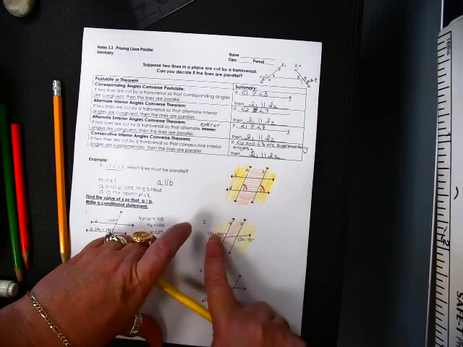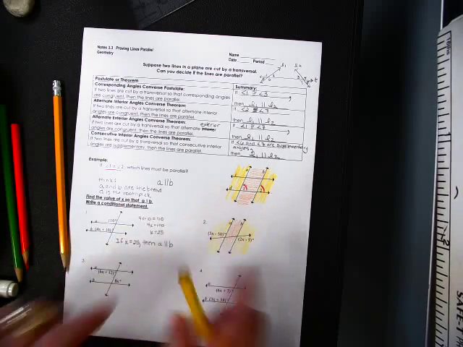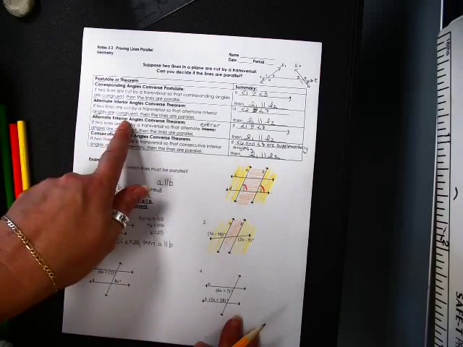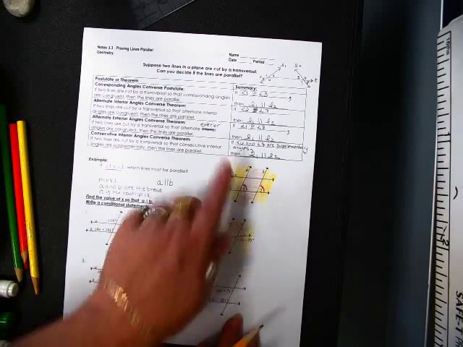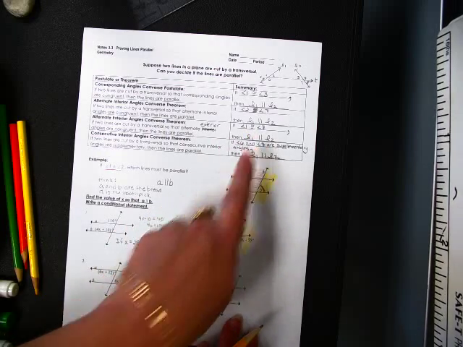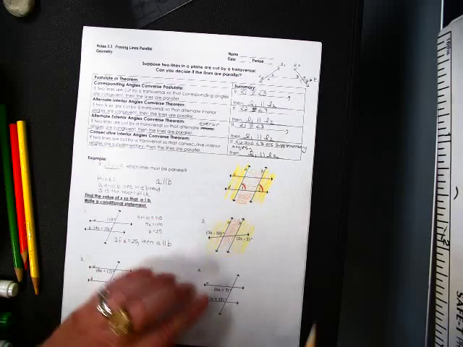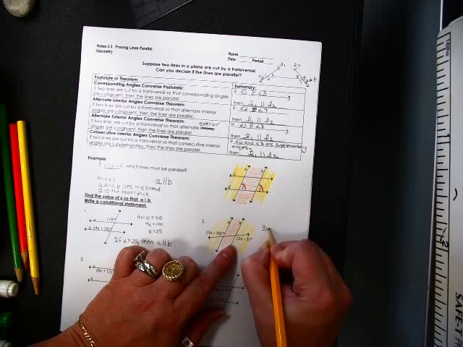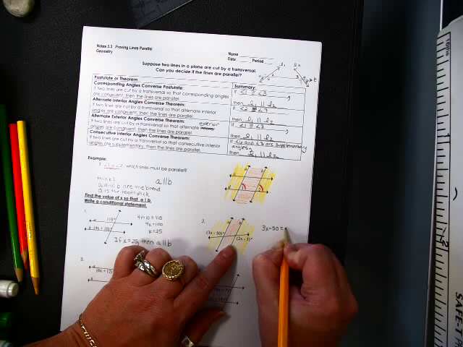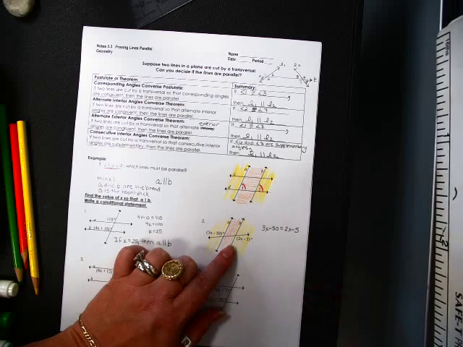They're on opposite sides of the toothpick. So this is alternate exterior angles. I want them to be equal because remember they're congruent. Alternate exterior angles are congruent. So here I set these equal to each other. So that's going to be 3x minus 50 equal to 2x minus 5.